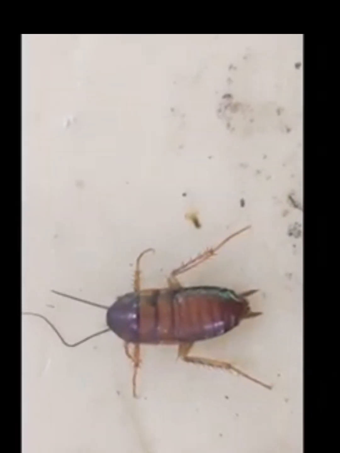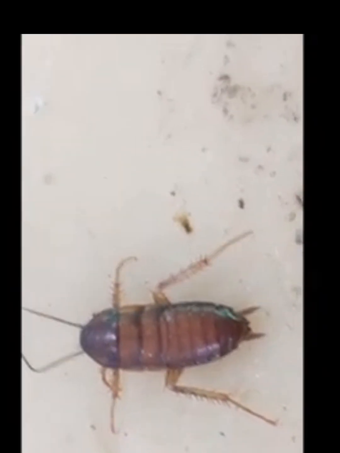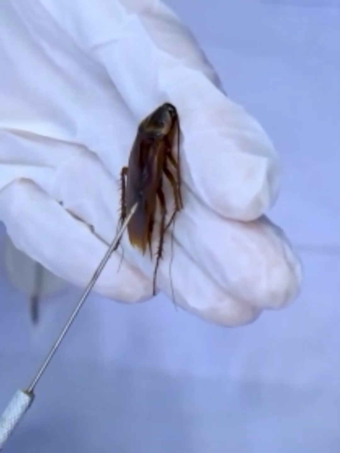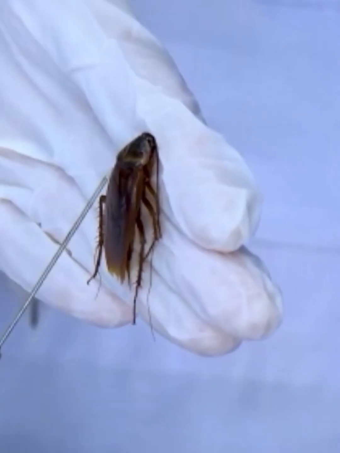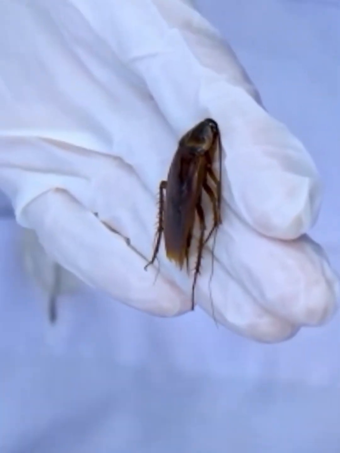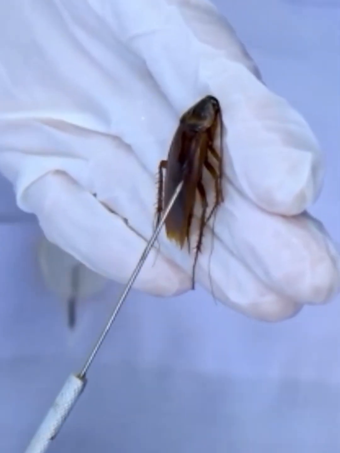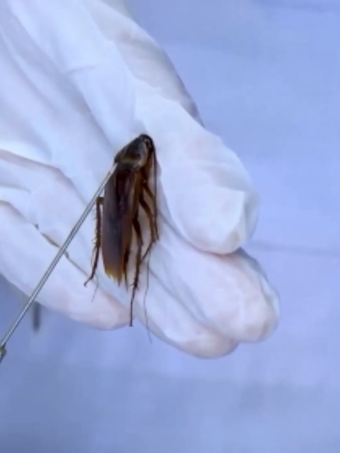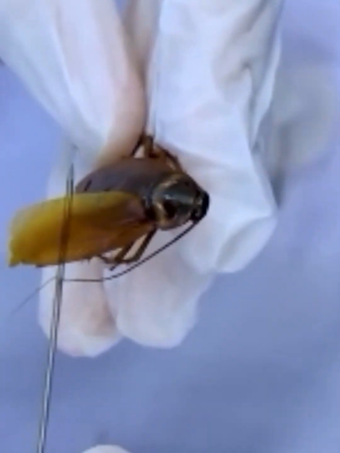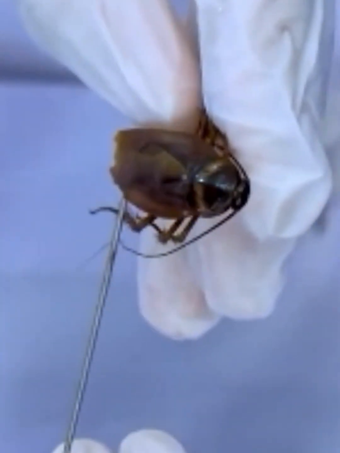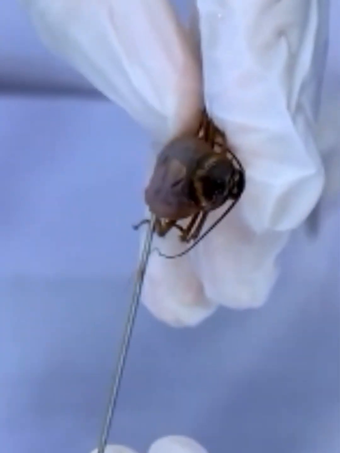Attached to the thorax, in the upper region, there are two pairs of wings. The front pair is known as forewings, and it is very thick and leathery, and it protects the delicate hind wings which are present beneath the forewings, and the purpose of these wings is to help in flight because they are thin and membranous. Next is the posterior part, and it is called the abdomen.